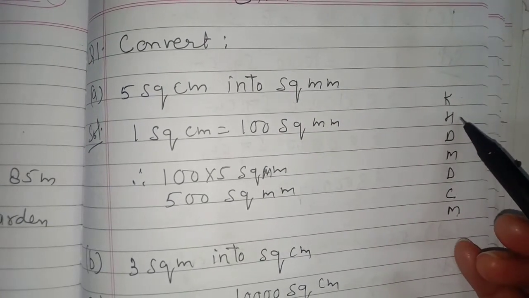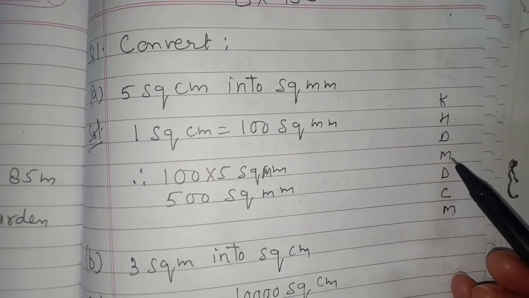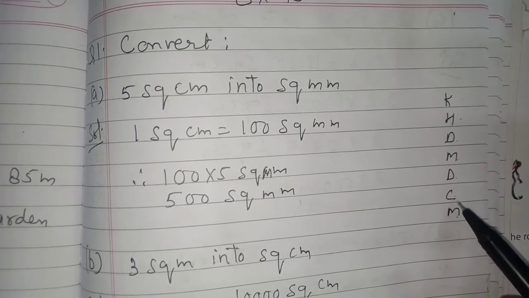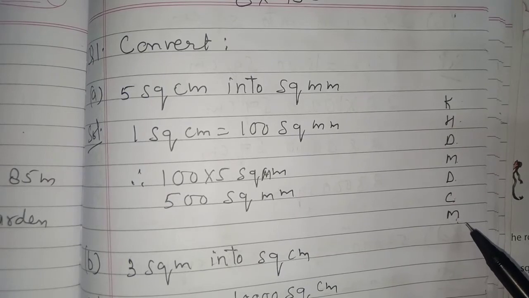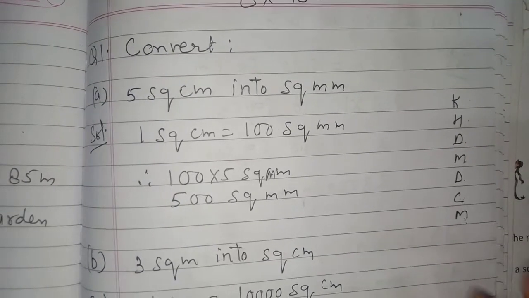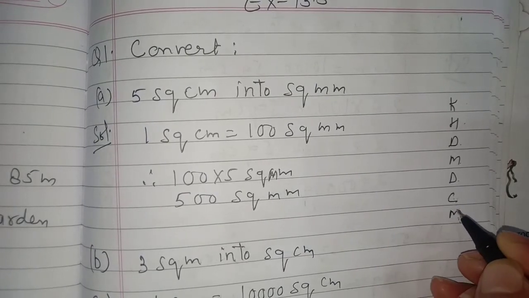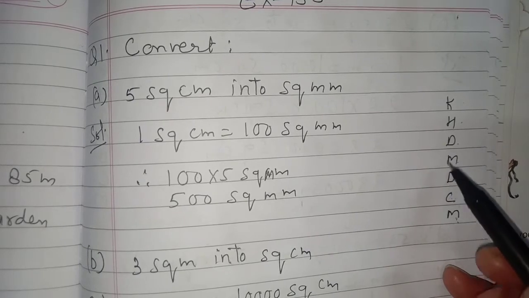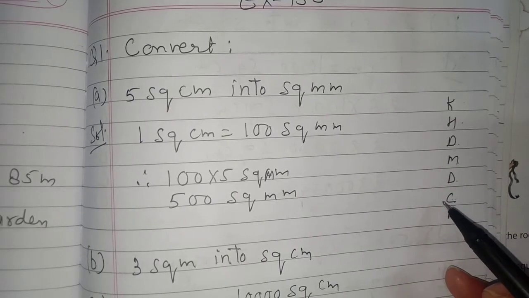This is kilometer, hectometer, decameter. This is meter, decimeter, centimeter and millimeter. So if we have to convert centimeter into millimeter, we have to come one step down. It means we need to multiply, because if we are coming down, we are converting into a lower unit, a smaller unit. For that we will multiply.